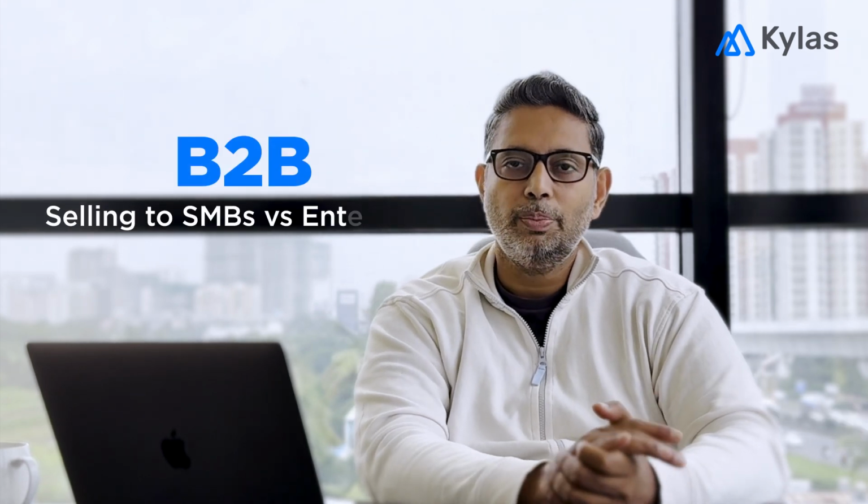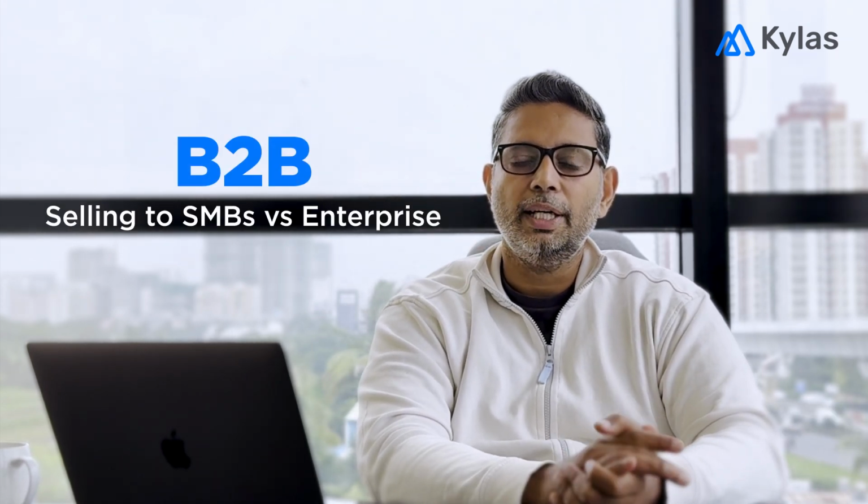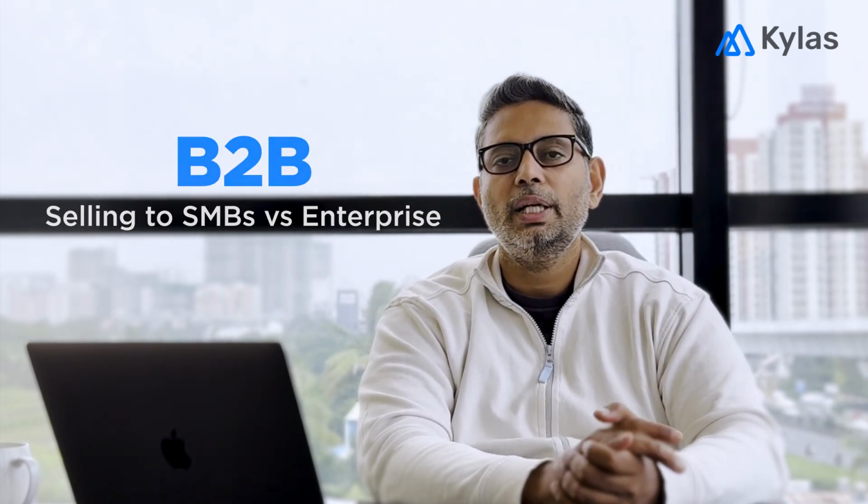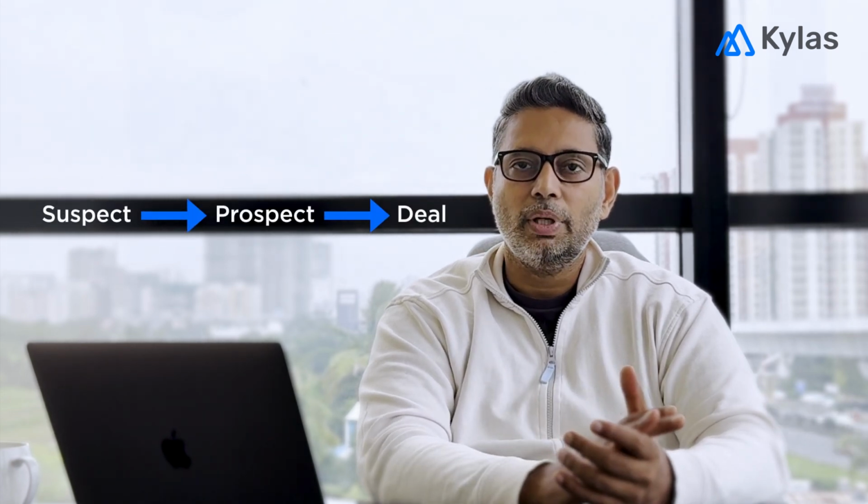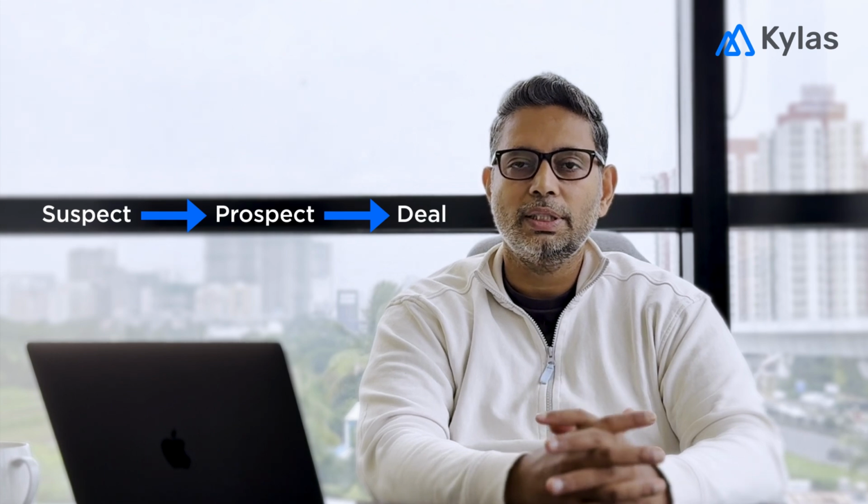B2B can be split into selling to SMBs and selling to enterprise. When you are selling to an SMB, primarily you have to go large on the funnel. So you identify your ICPs and build up your database. You follow the SPANCO method, where you suspect, prospect, and then you get an interest and you onboard.